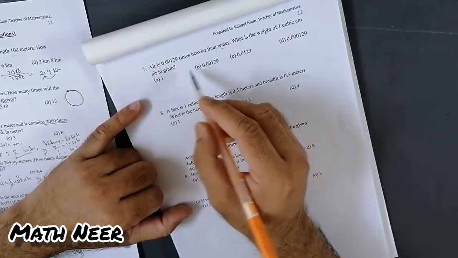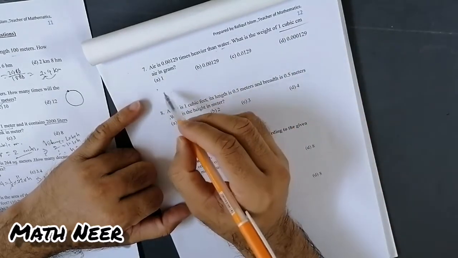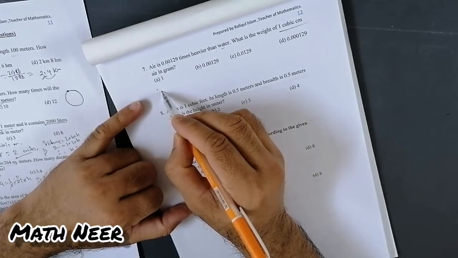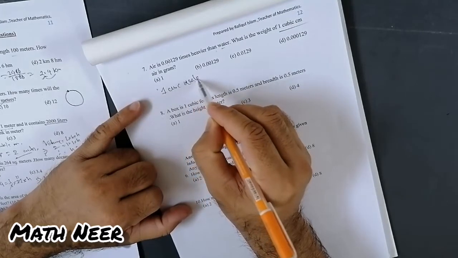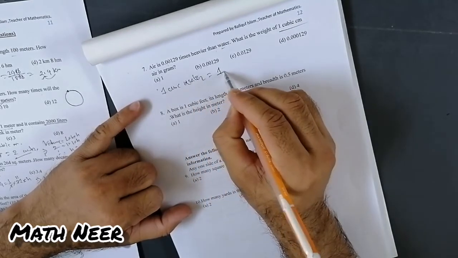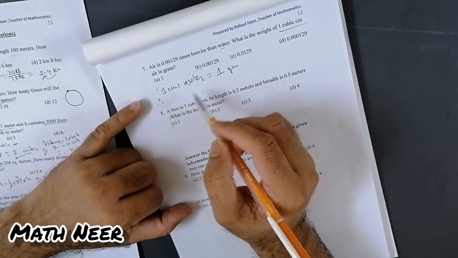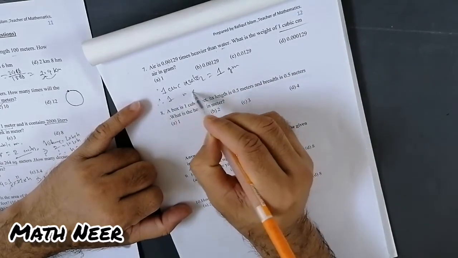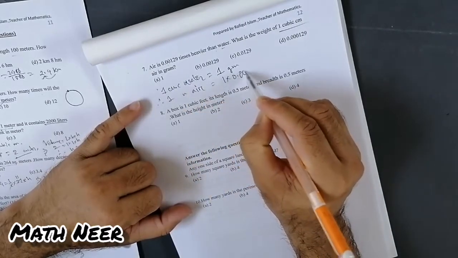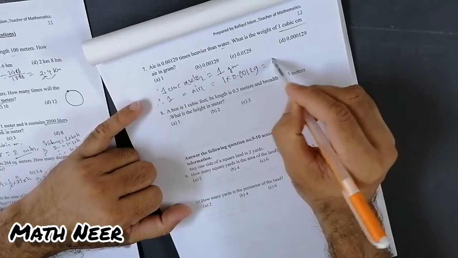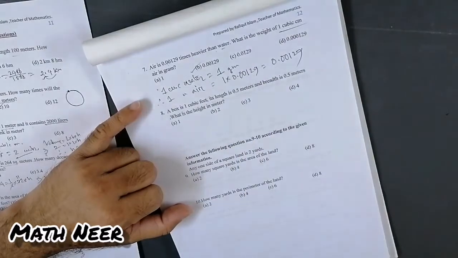So we know the weight of 1 cubic centimeter water equal 1 gram. Okay, so therefore 1 cubic centimeter air will be 1 into 0.00129 equal 0.00129. So here answer is 0.00129.